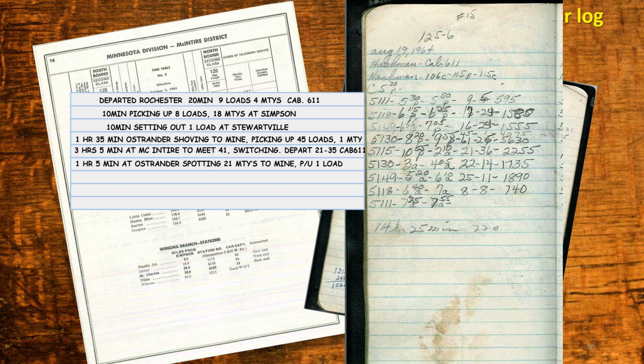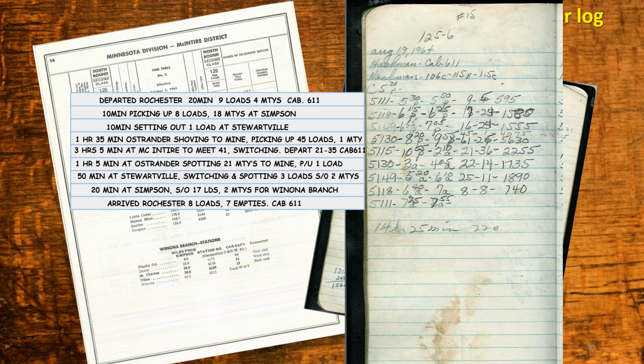Back up, this next stop then was at Ostrander again, spotting 21 empties to the mine and picking up 1 load. Spent an hour and 5 minutes there at Ostrander again. 50 minutes at Stewartville, spotting 3 loads and setting out 2 empties. And then at 5118, we're back at Simpson. And it looks like there he set out 17 loads, 2 empties, and those are most likely for the Winona branch there. And then he arrived at Rochester with 8 loads, 7 empties, and caboose 611.